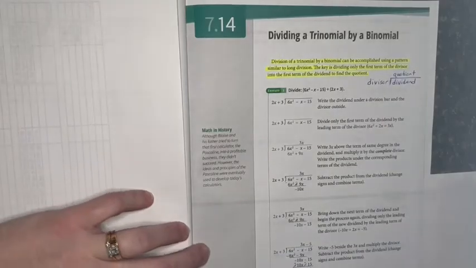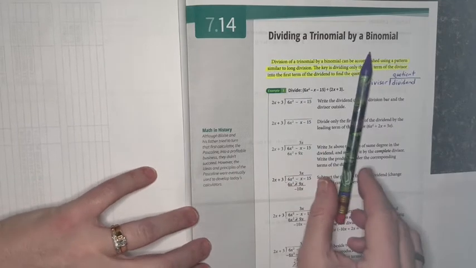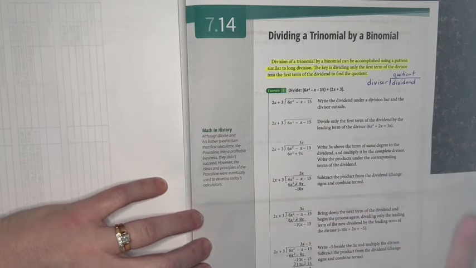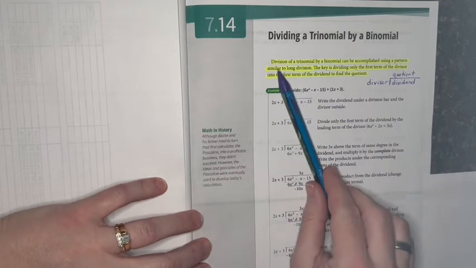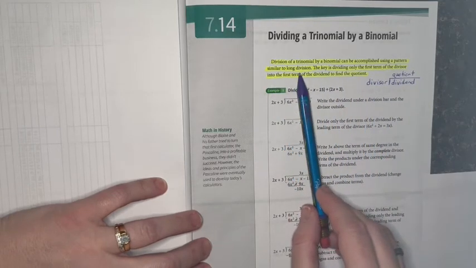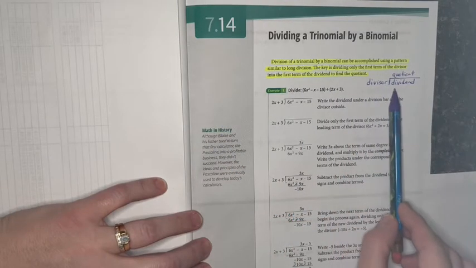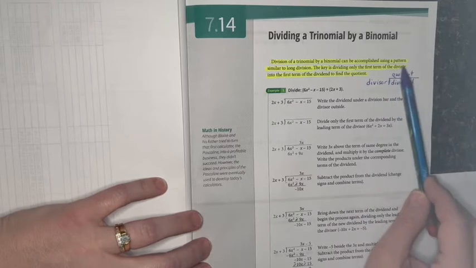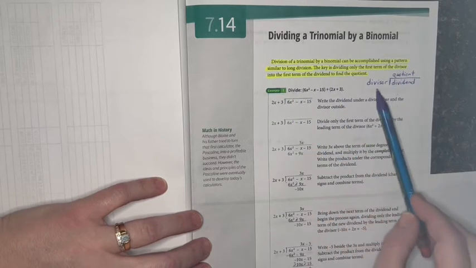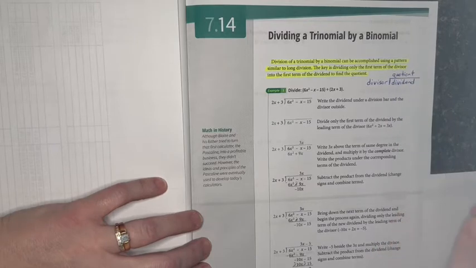All right, our last lesson, lesson 14, begins on page 69, and it's dividing a trinomial by a binomial. This is long division for polynomials. Division of a trinomial by a binomial can be accomplished using a pattern similar to long division. The key is dividing only the first term of the divisor into the first term of the dividend to find the quotient. I set this up so you could understand what this meant: the divisor's on the outside, the dividend is underneath the division bracket, and the quotient is your answer.